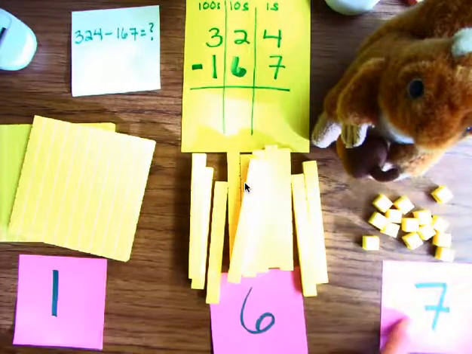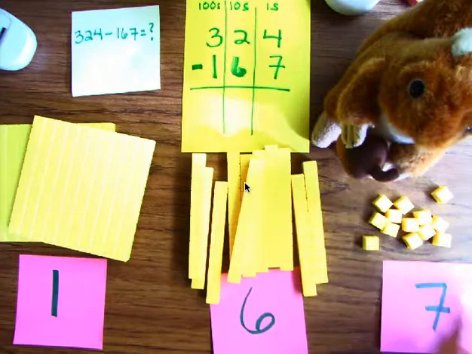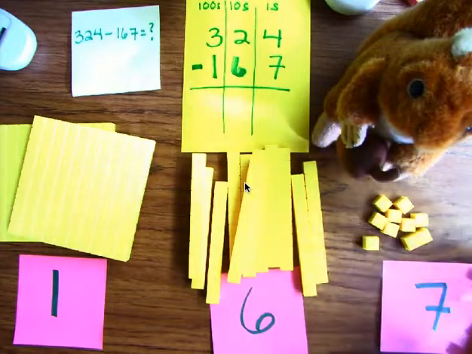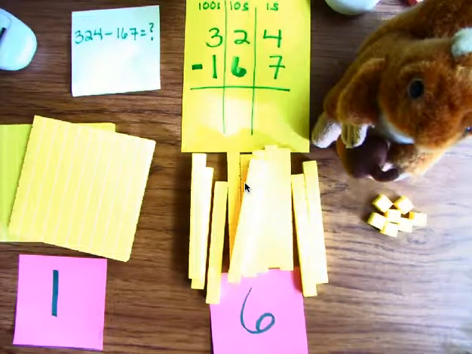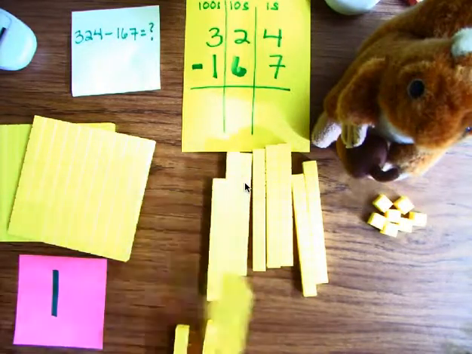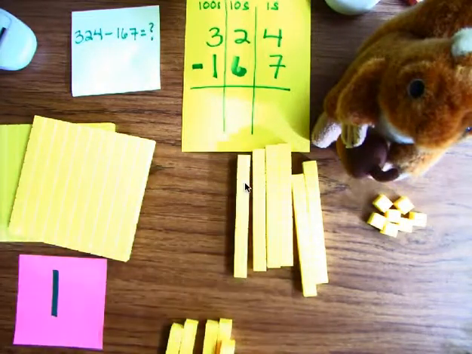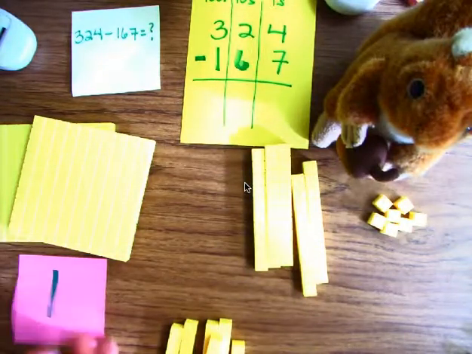Okay? So can we take 7 from 14? We certainly can. 5, 6, 7. Take that away. Can we take 6 from 11? We certainly can. 1, 2, 3, 4, 5, 6. Can we take 1 from 2? We certainly can.